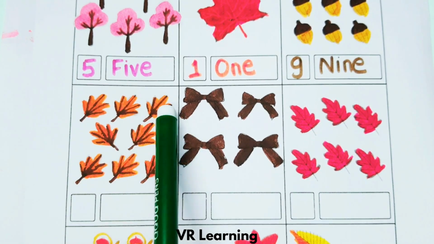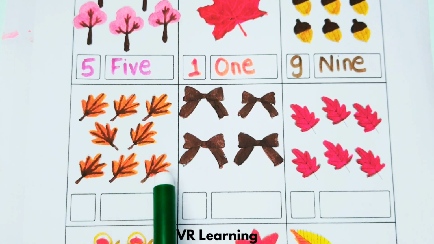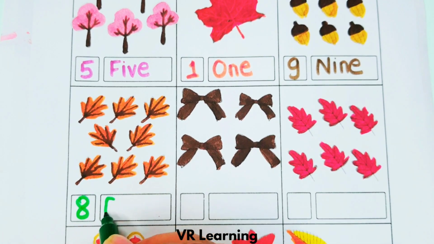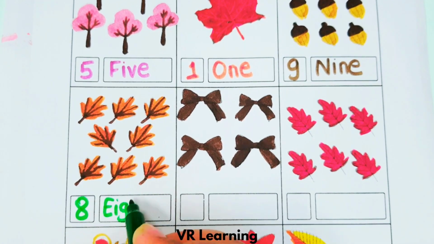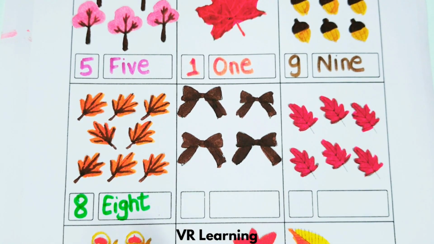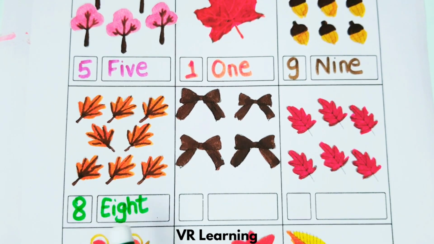1, 2, 3, 4, 5, 6, 7, 8. Write the number 8 in the box. E-I-G-H-T 8.